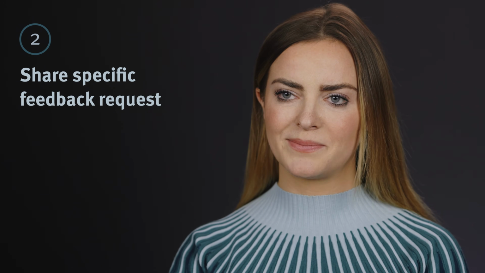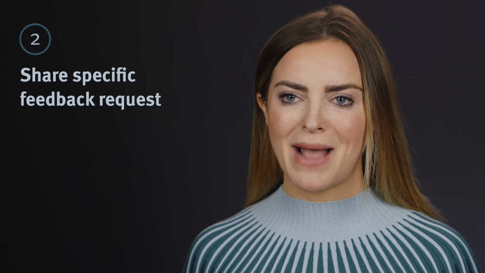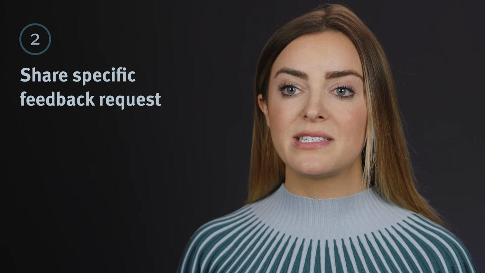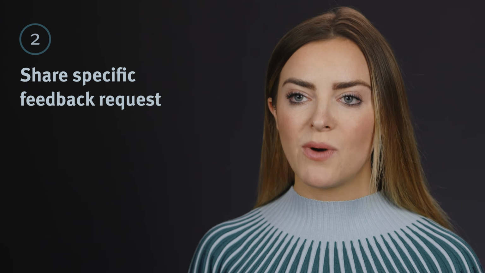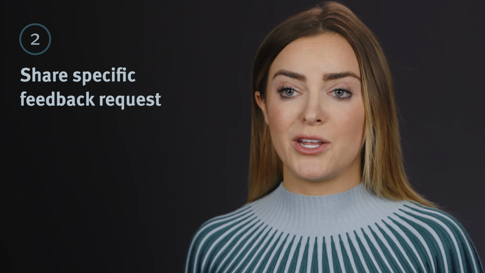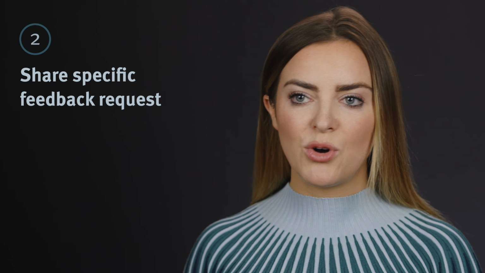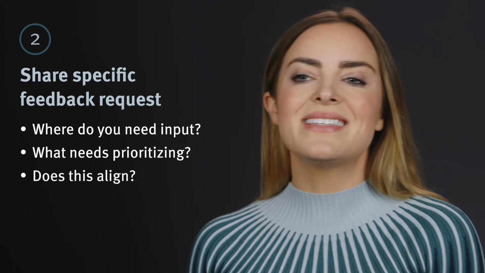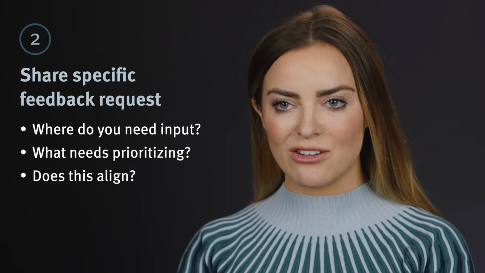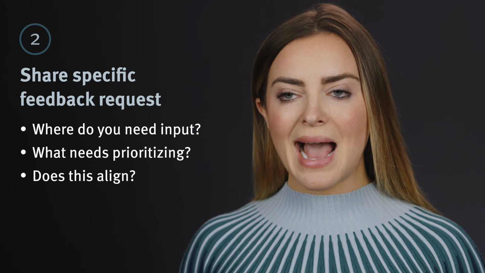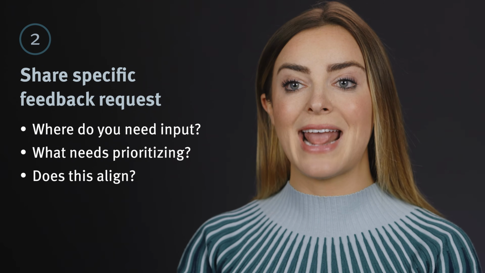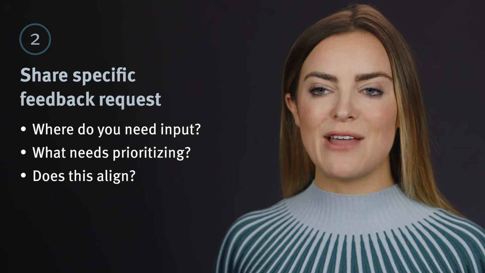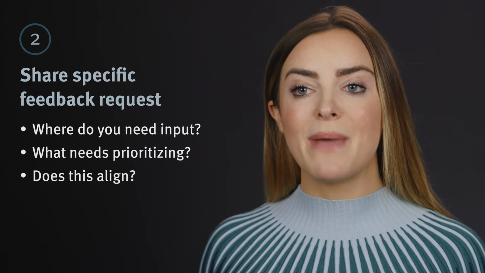Tip number 2, share specific feedback requests. So after you set the stage for feedback, open up the floor with specific requests, depending on where you are in the process and the type of feedback that you're currently looking for. For example, where do you need input? What do you need help prioritizing? Does this align to other areas of the experience outside your purview? Asking the right questions will set you up to get answers that are actually helpful, rather than off-topic ideas or feedback inappropriate for the project phase you're in.